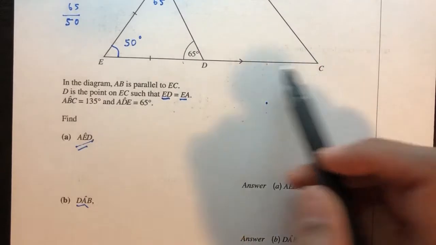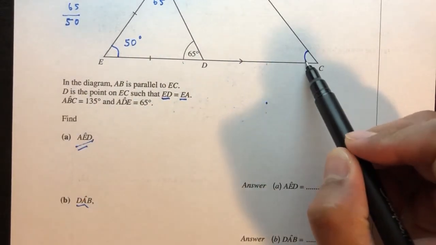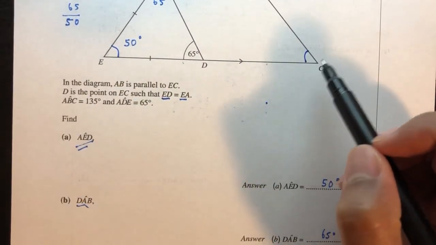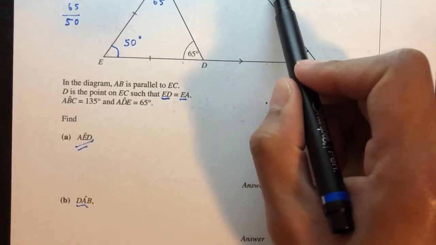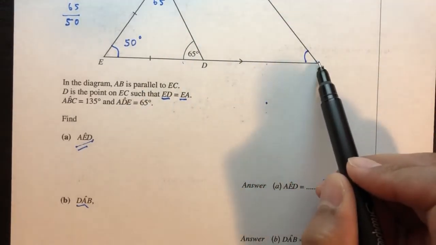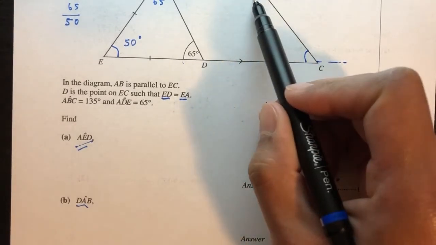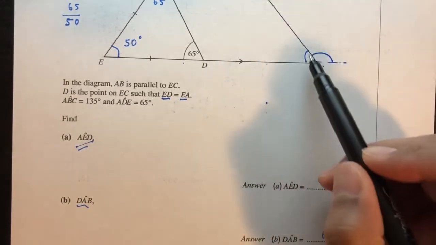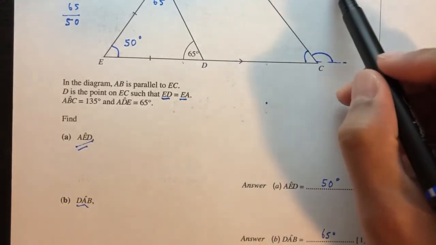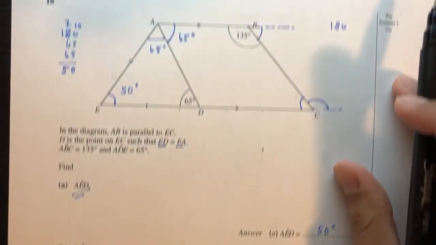And what's next? Find the angle BCD. BCD, find this angle. So how can we find this angle? Pretty easy. If you continue this line, this angle here will be the same as this angle here, and this angle here will be the same as this one. So what is this angle? This will be 180.